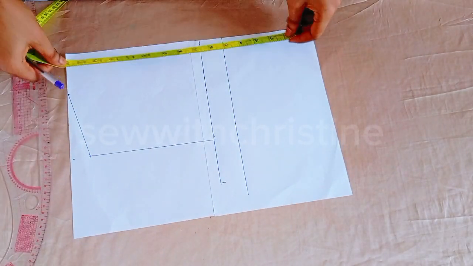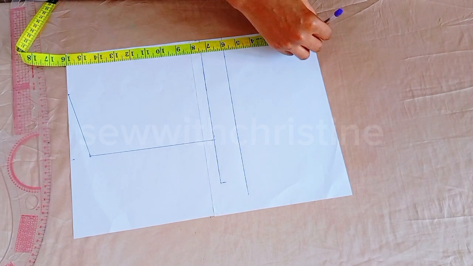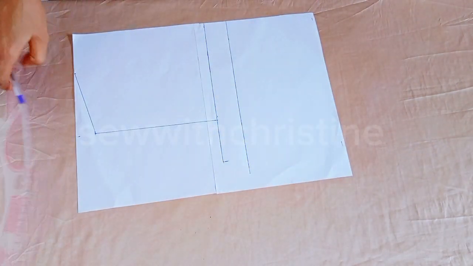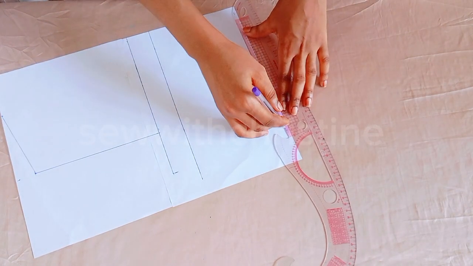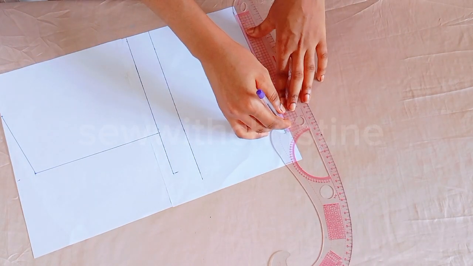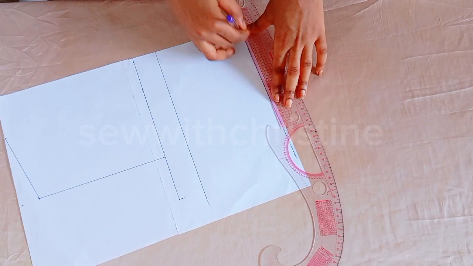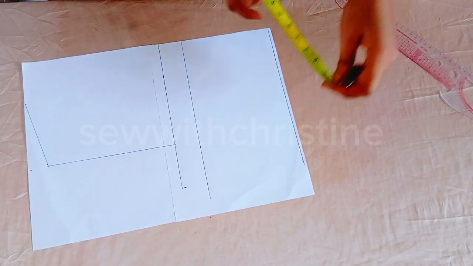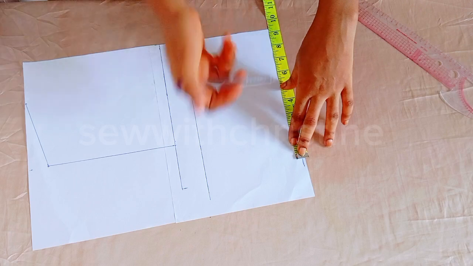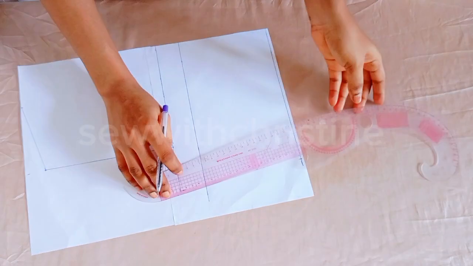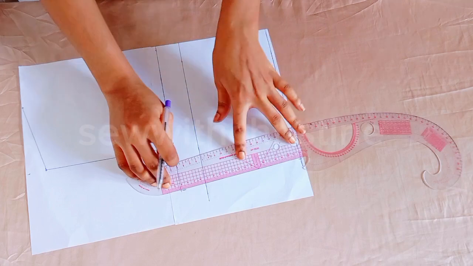This is actually a jumpsuit, but I will be doing the tutorial for the top alone. So this is going to be attached to the pants once I'm done. So now that I've taken the length of this dress, I will just go ahead and measure out my waist circumference divided by 4 there. So I've done that.